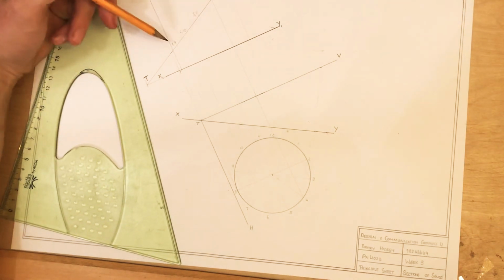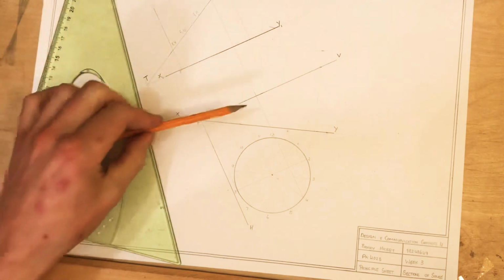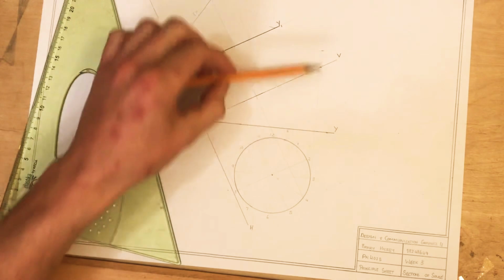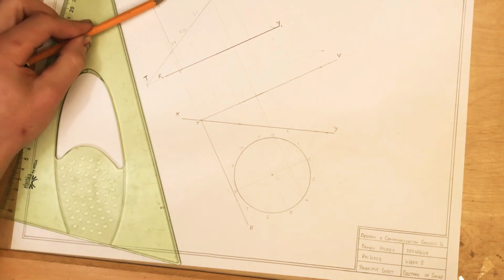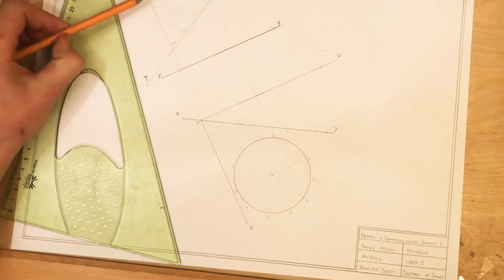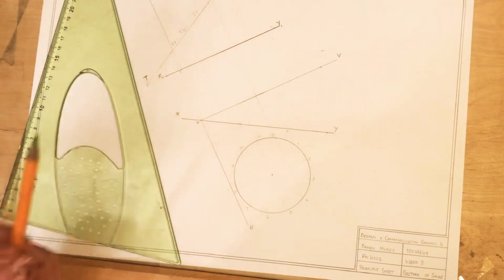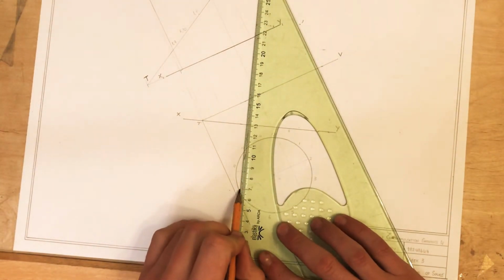So when we brought our points from the elevation to the auxiliary elevation to find the height of the vertical trace and the height of our cylinder, I'm now going to reverse that and bring my heights from my auxiliary elevation back to my elevation to complete the elevation.